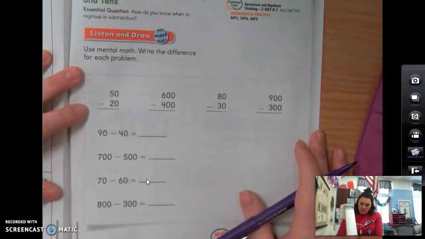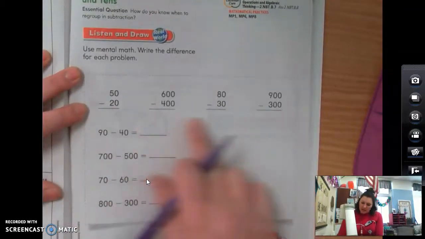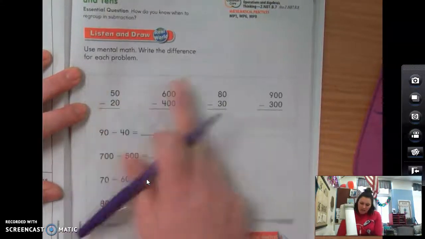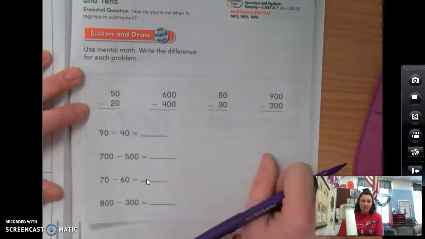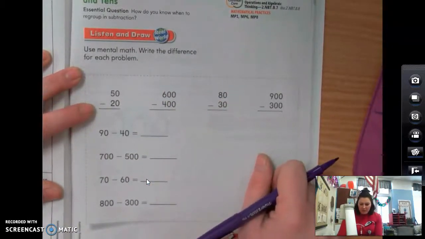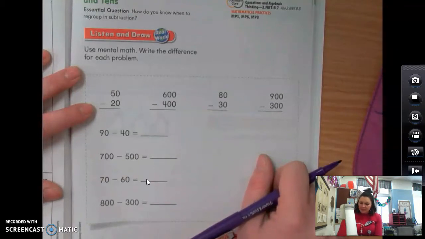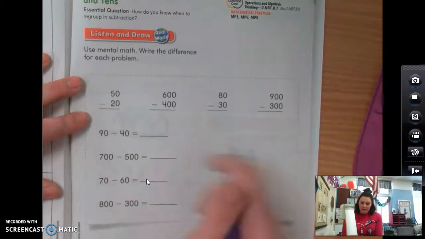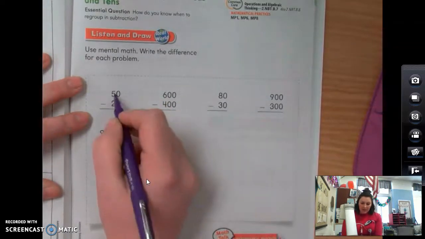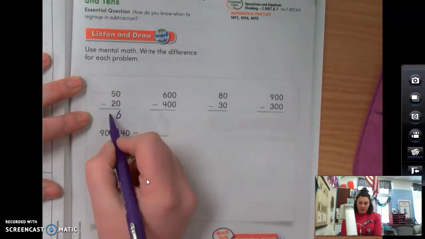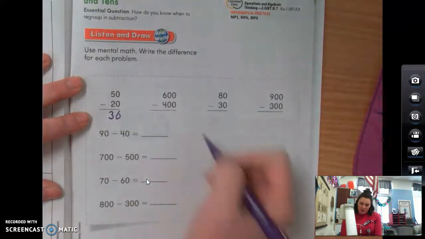So this is just a warm-up. I want you to take a couple of seconds and work on these subtraction problems, and then we'll check them. These are pretty easy. You're just subtracting tens and hundreds. So take just a second. So 50 minus 20. Well, 0 minus 0 is 0. 5 minus 2 is 3. So that answer would be 30.